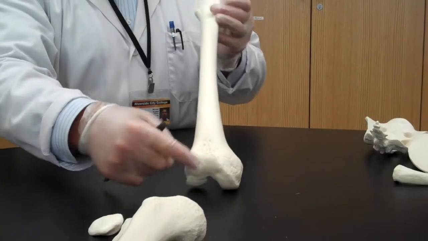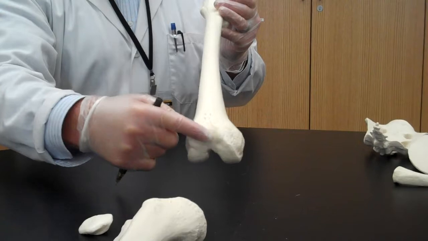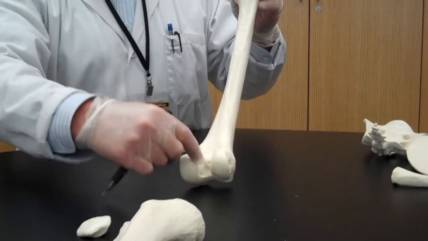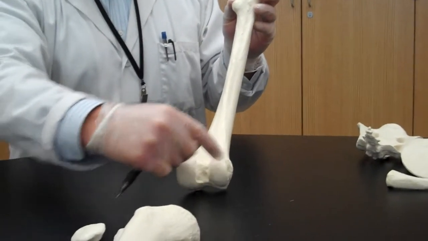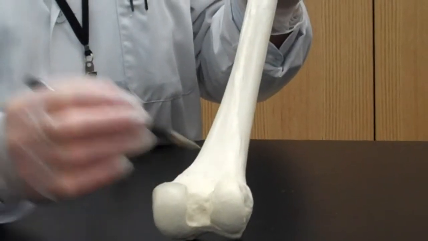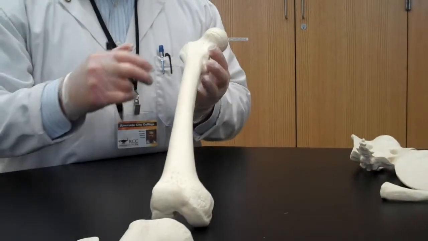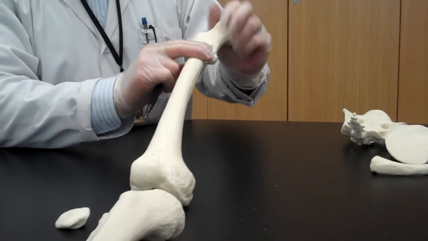And then we know that this smooth surface is for the patella, like so, and therefore it's anterior, and then posterior we have this landmark, the intercondylar notch or fossa, and the popliteal space right above that. So this is posterior, and therefore this has to be my right side femur. Okay, so with the femur, we need to know that this is the head.